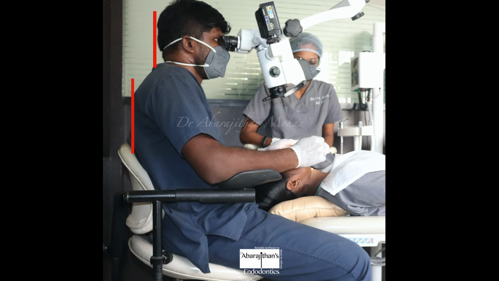Apart from the benefits of the microscope and its efficacy in the treatment outcome, we'll be discussing the ergonomic benefits of using magnification and how to achieve that. There are people who must have been using microscopes for a few years, or people who have bought one recently, or people who have planned to buy one. I would recommend you follow these easy steps to achieve the best out of a dental microscope.